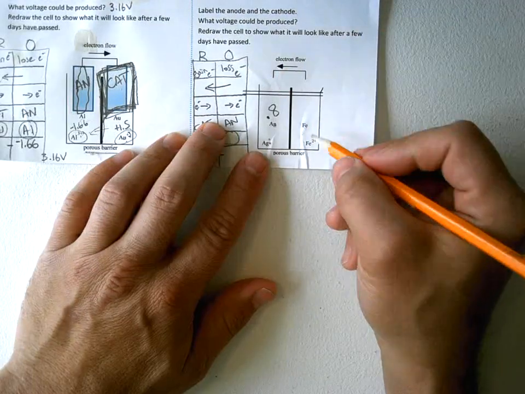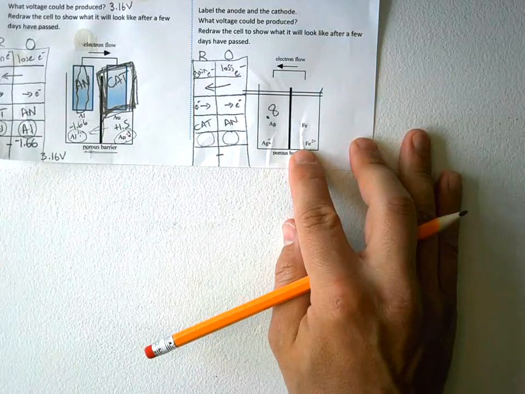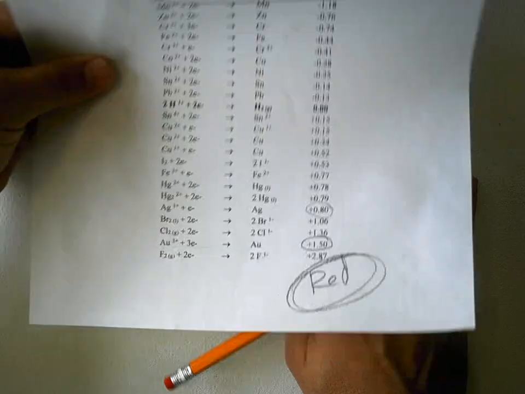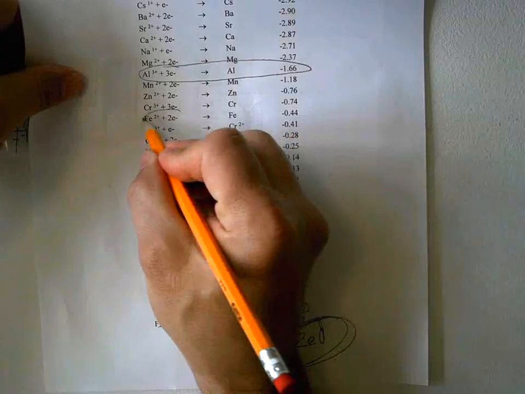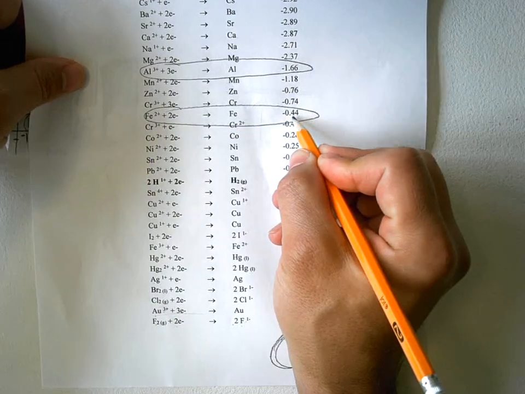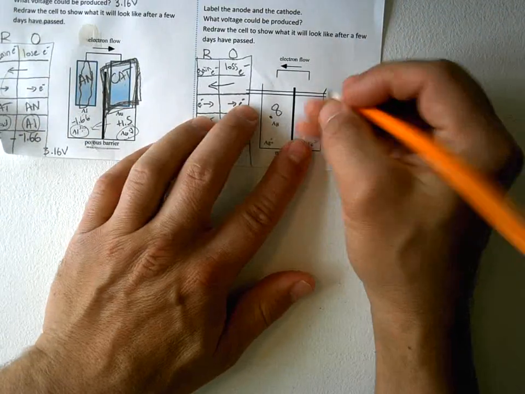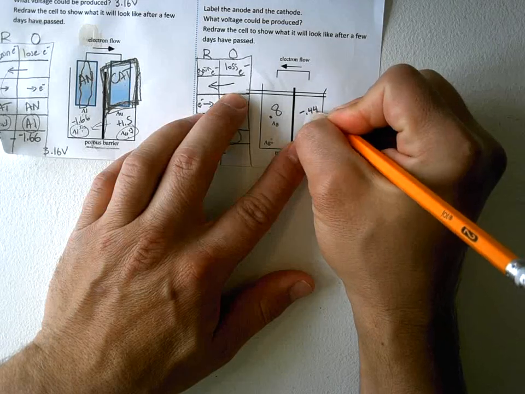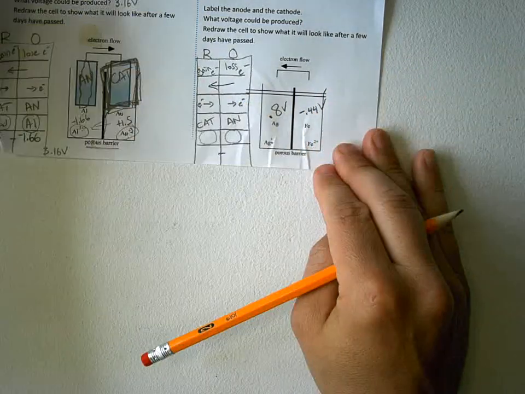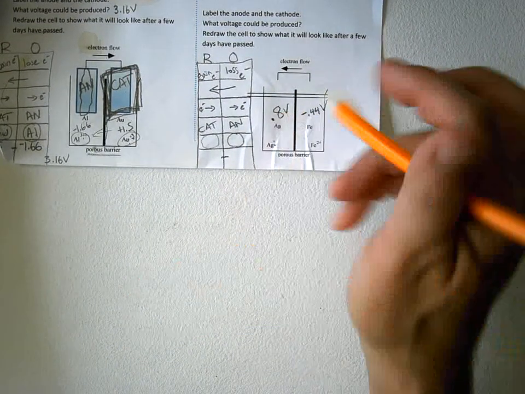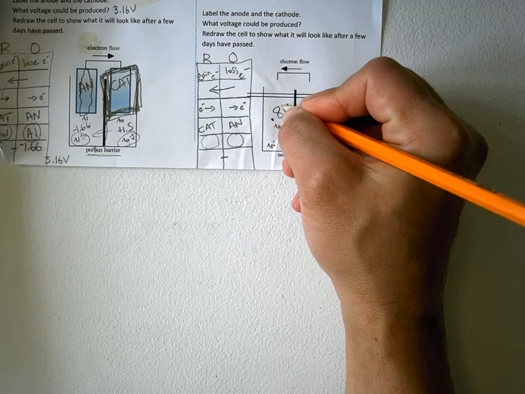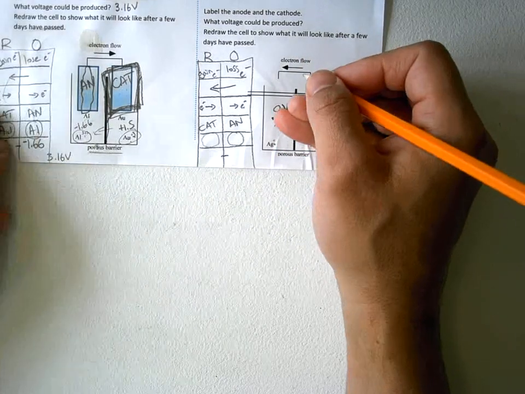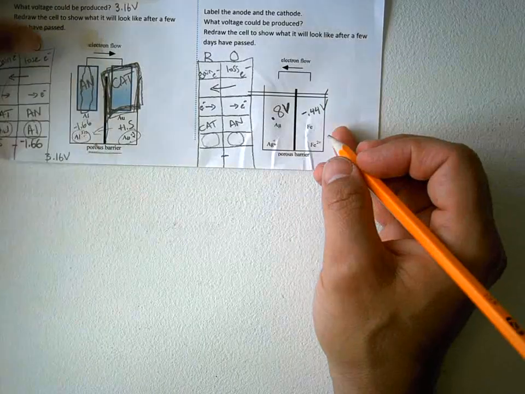And then iron 2+ is all the way up here. That's a negative 0.44. Any of these units would be volts, I guess. Voltage is just a measure of really electron flow potential, I suppose, the ability for electrons to flow.